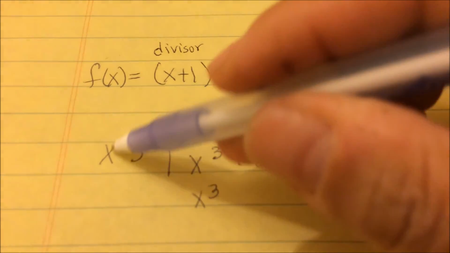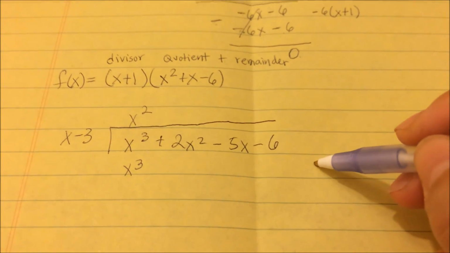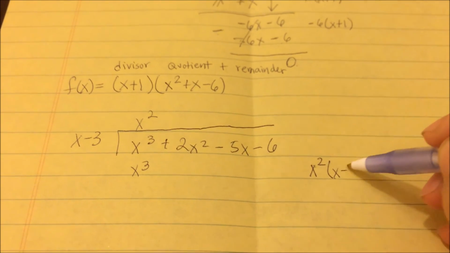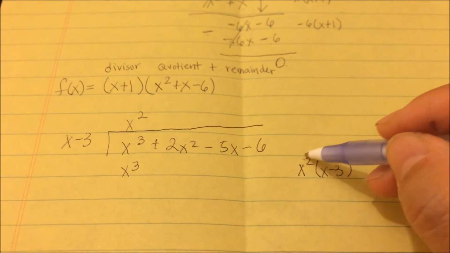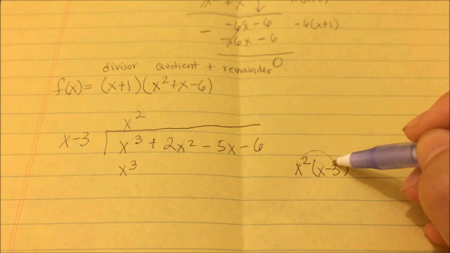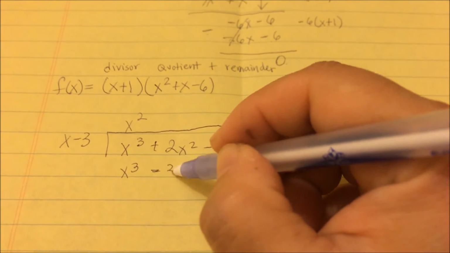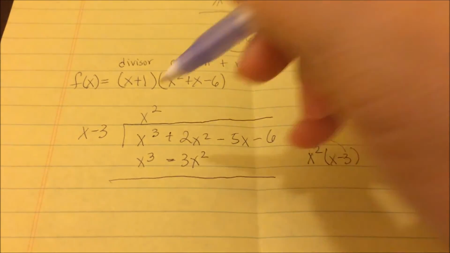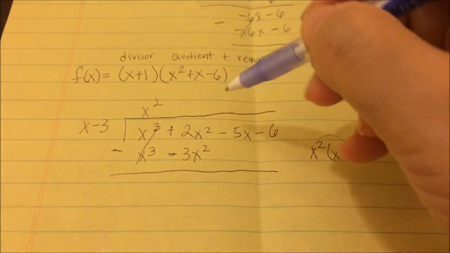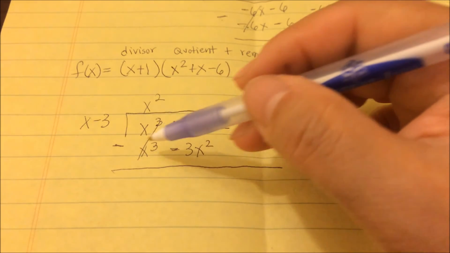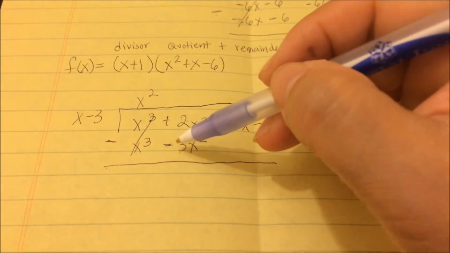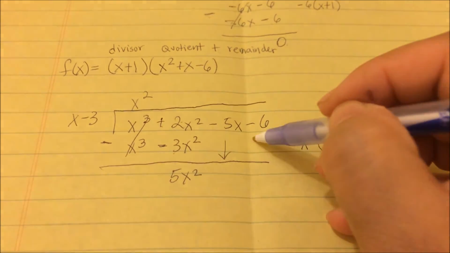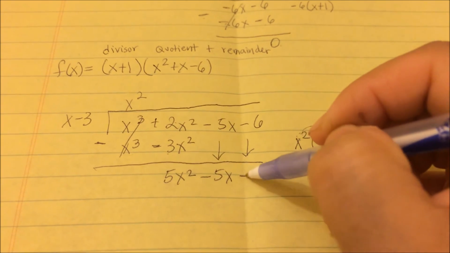And again, if you forget to distribute, you might want to just put it on the side right here and say, okay, you found the quotient, which is x squared, but don't forget you're going to distribute the minus 3 right here. So this right here is x cubed, right? And then this right here gives us minus 3x squared. Oh yeah, okay. So then from there, the minus part right there, this cancels out. So then you have 2 minus a negative 3. So negative negative is positive. So then it actually adds up to 5x squared. Then we bring all of these guys down. So it's minus 5x and then minus 6.